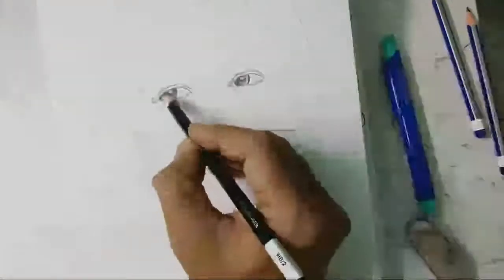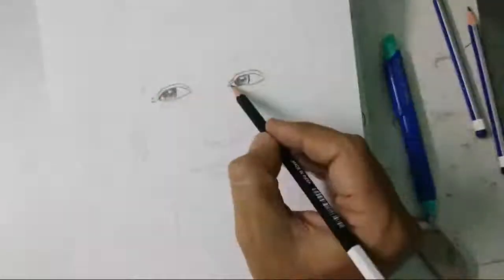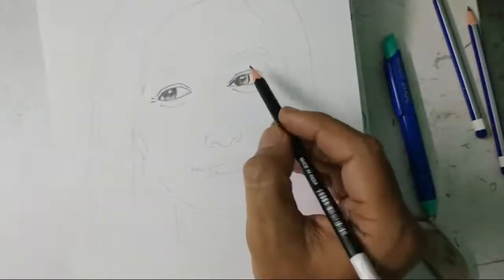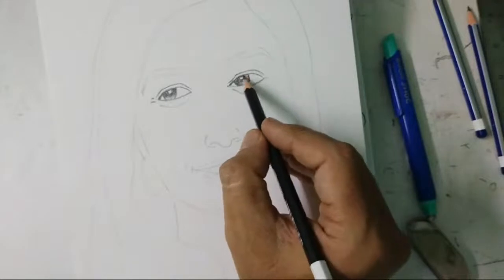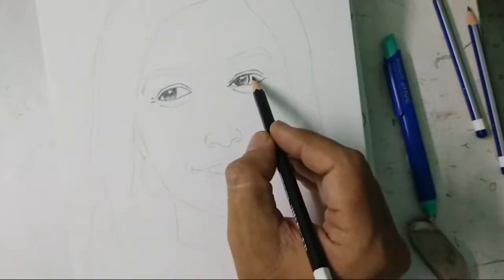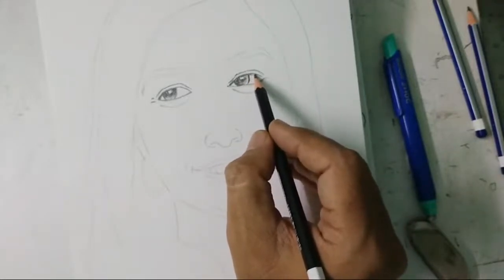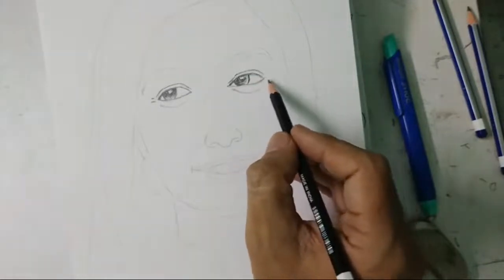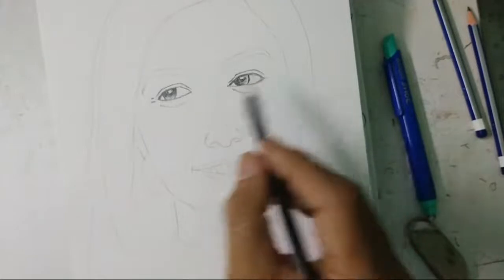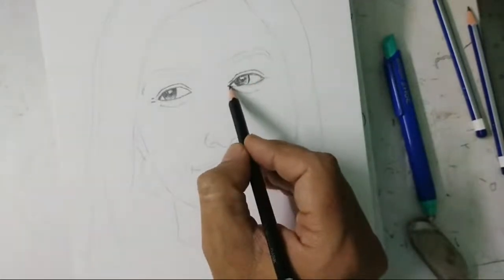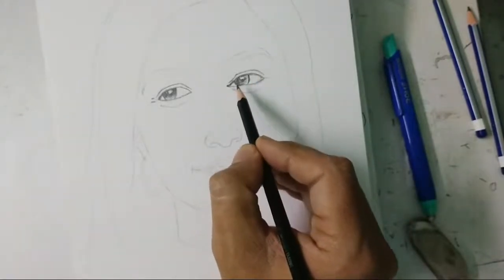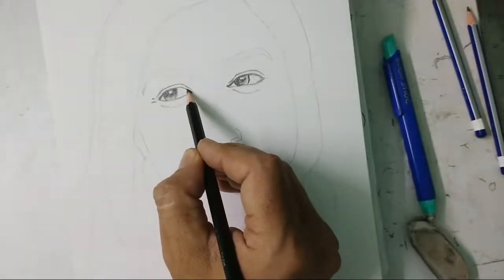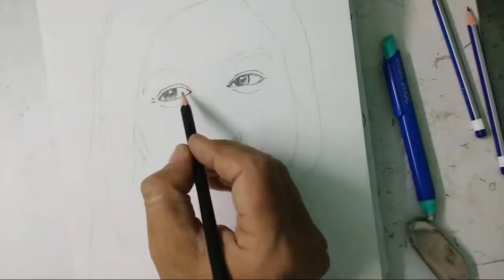Eyelashes are not to be shown properly because we are not showing the face from a very close up. The eyelashes will be shown fully grown when you are making it in a close up. So the shading of the eyelashes is done, and the corner of the eye is made pointed, like I have done. This is the feature of this face.